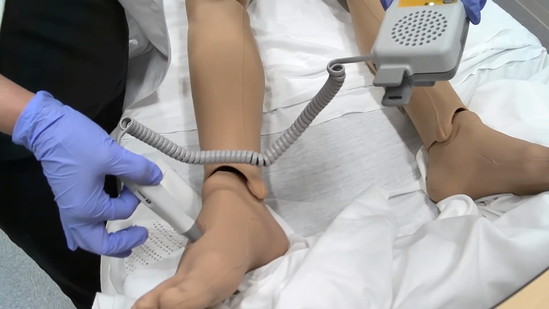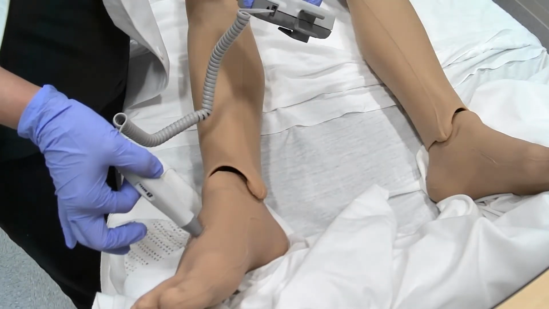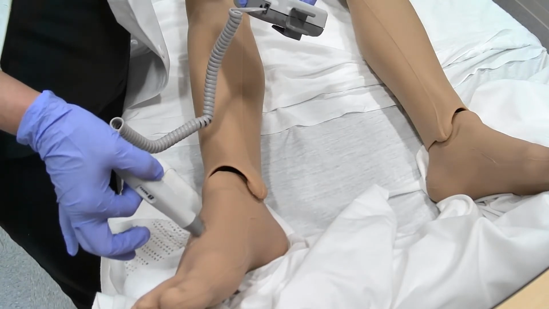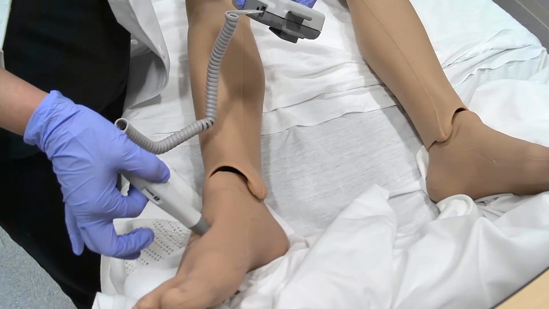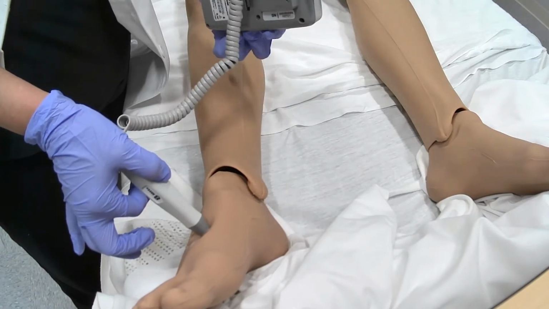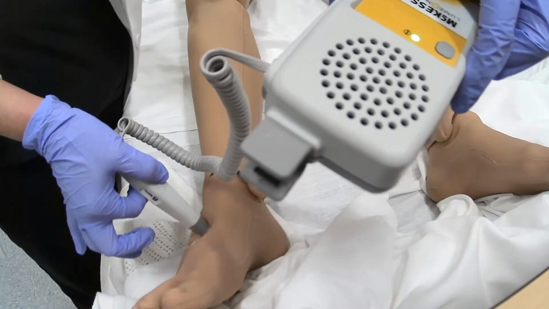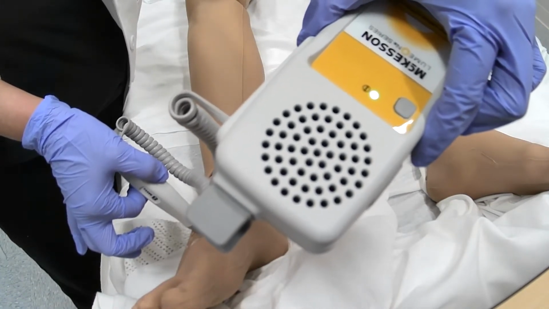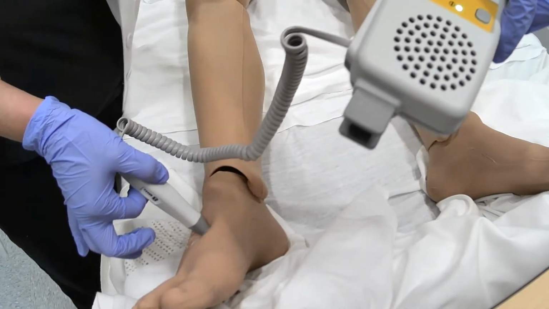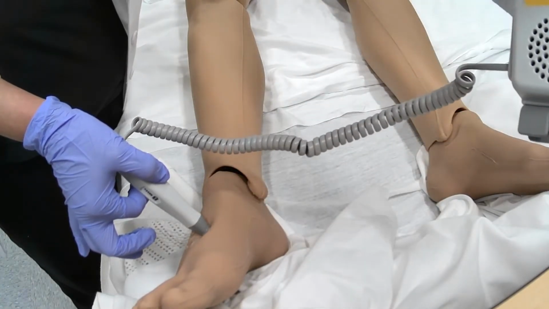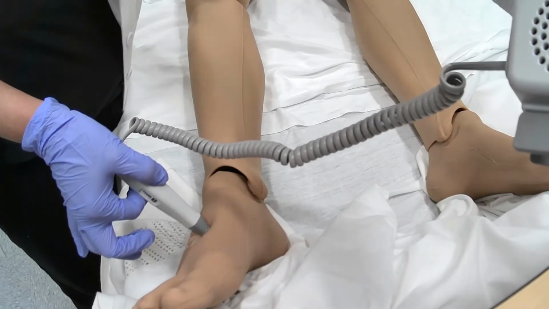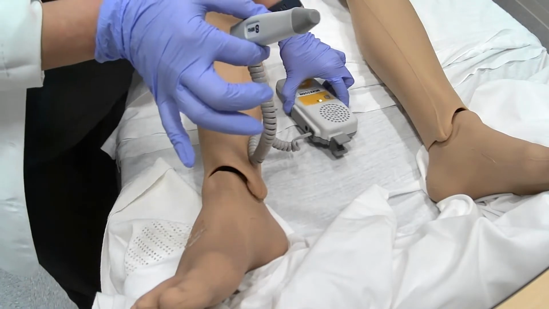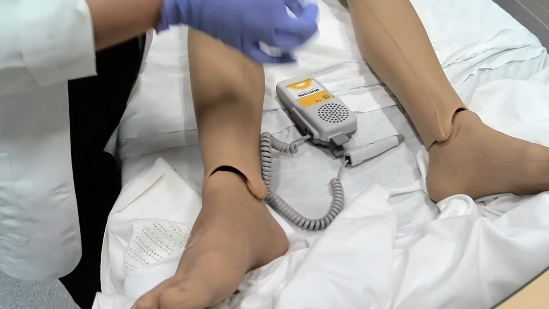On the mannequin, it might be a little hard to find it. There we go. So you should be able to hear that beating sound of the pulses.